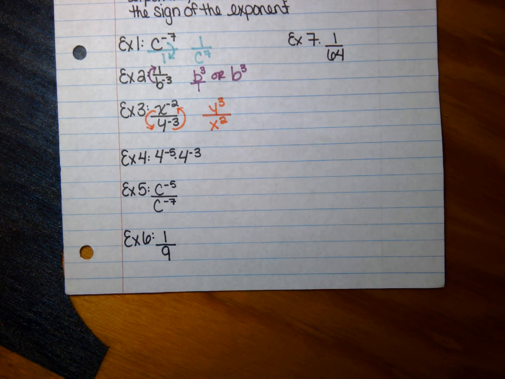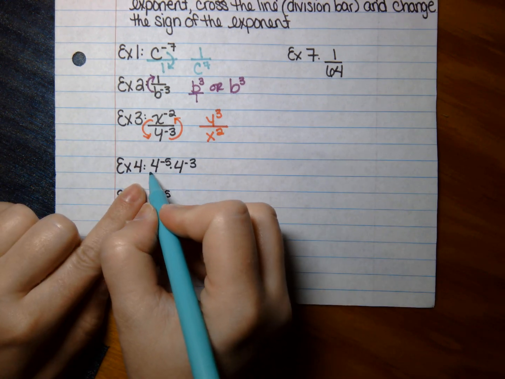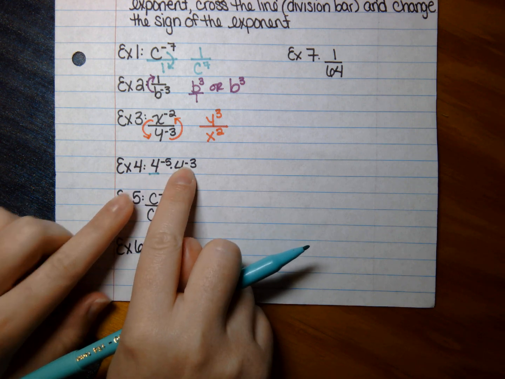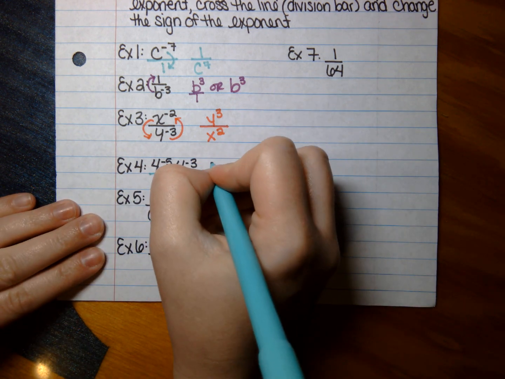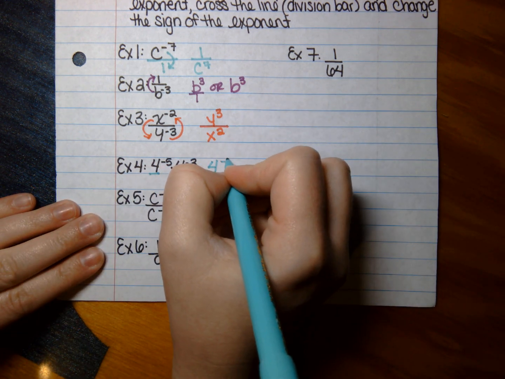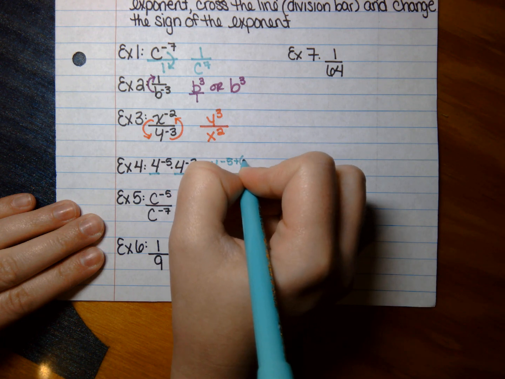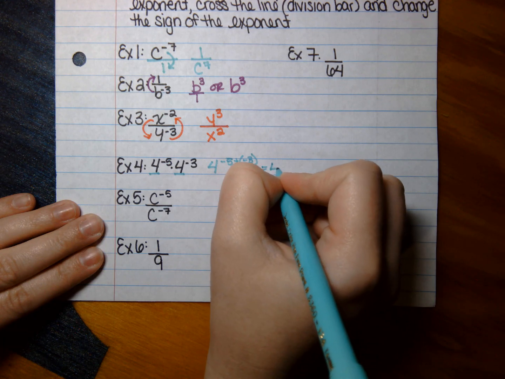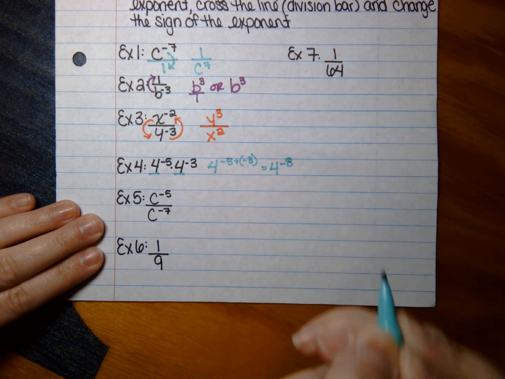So now if we look at example 4, this kind of goes back to our same bases. When you multiply the same base, so they're both 4s, the rule was to add their exponents. So if I have 4 and I have negative 5 plus a negative 3, that's going to give me 4 to the negative 8.